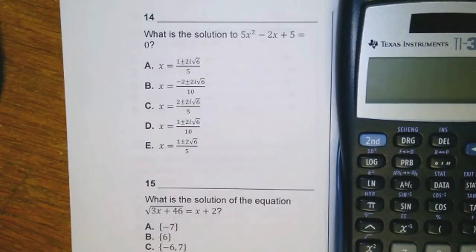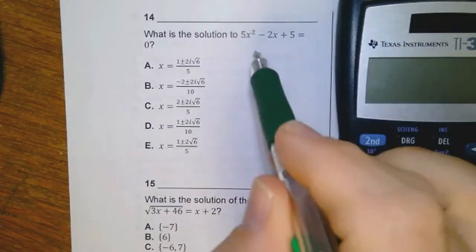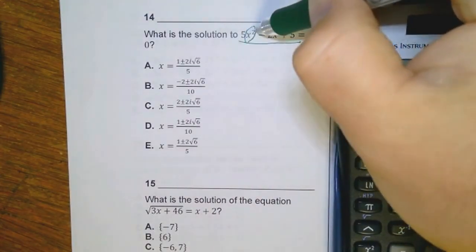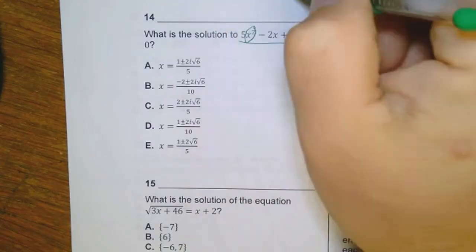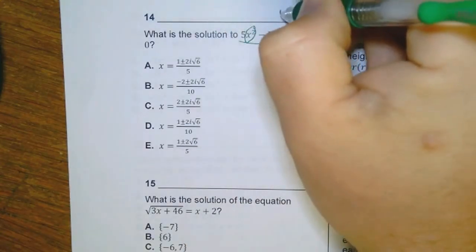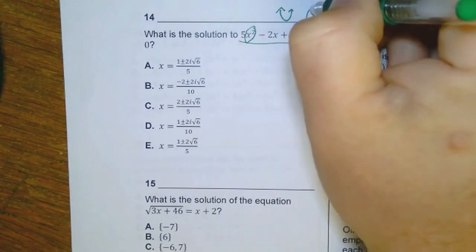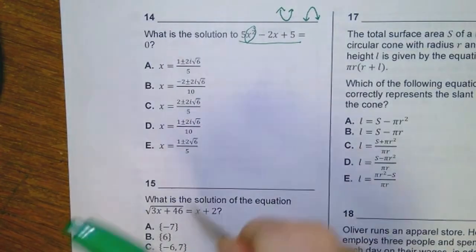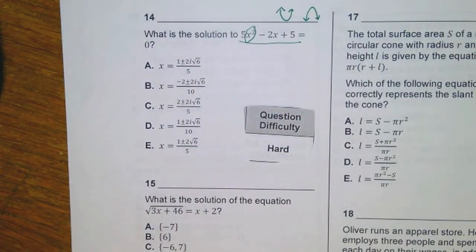Question 14 is asking for the solution to what we call a quadratic. And we call it a quadratic because we have an x squared. When we talk about quadratics, you're talking about a shape that makes that U-shaped graph. So this is very algebraic. And in all honesty, this is moving on to second year algebra. This is a very hard question.